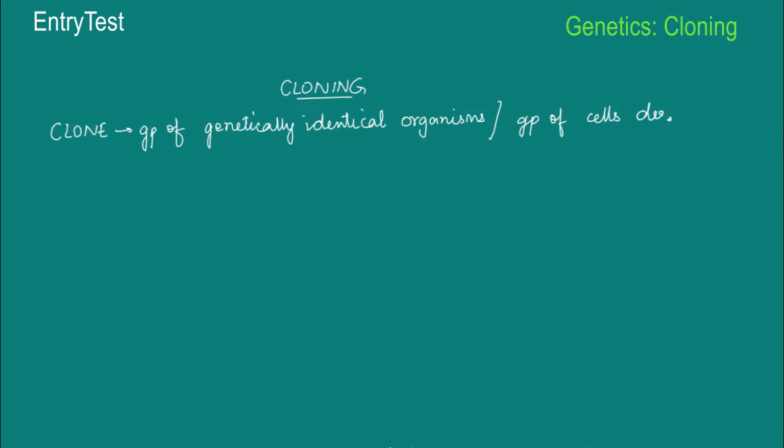A clone is basically a group of genetically identical organisms. That means their gene pool is exactly the same: same alleles, same gene combinations, everything. Or it is a group of cells derived from a single parent cell, in which case also it's going to share the genetic information with all of those cells from a single parent cell.